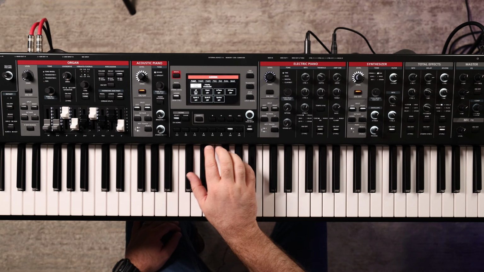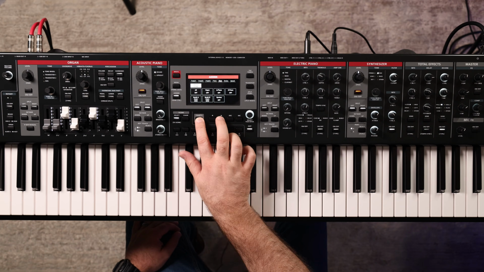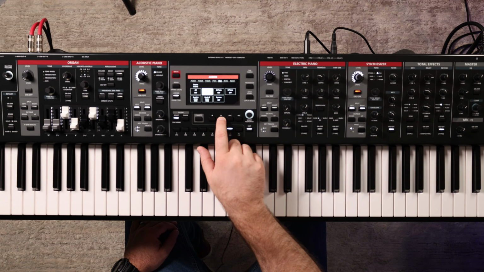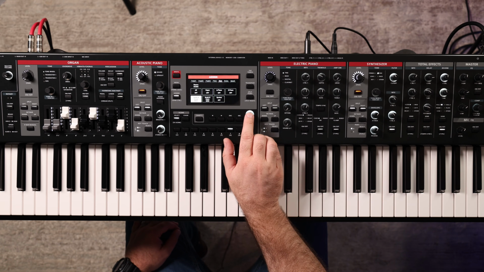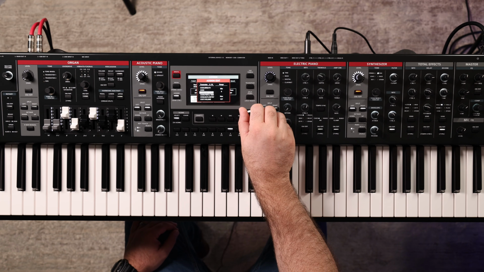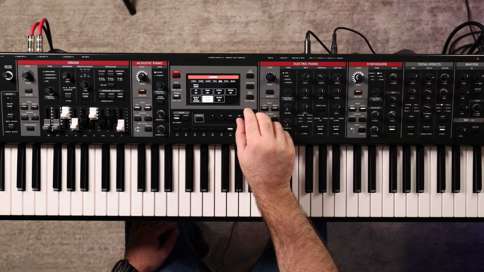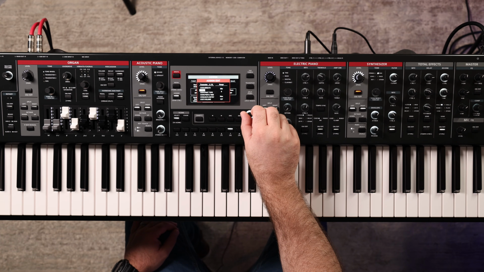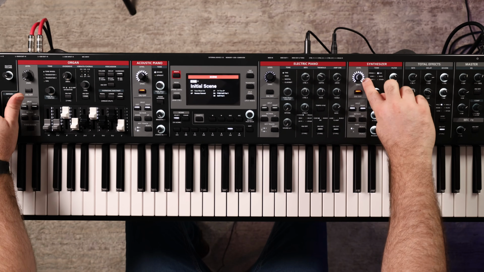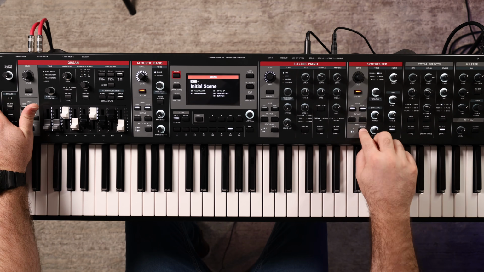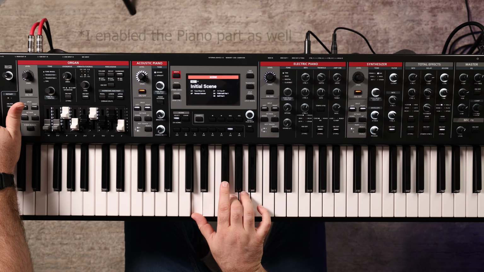Now, if we wanted to take this a step further, we could come into Assign, and let's just move over to our modulation wheel. And let's come down to our Synth A and Synth B, and let's make those the volume level for our Synth A and Synth B layers. So what this is gonna do is, as I move this, notice my volume or my level is changing for my two parts.